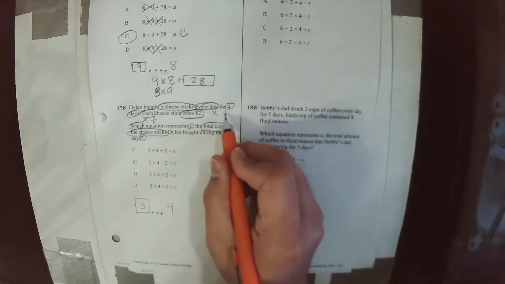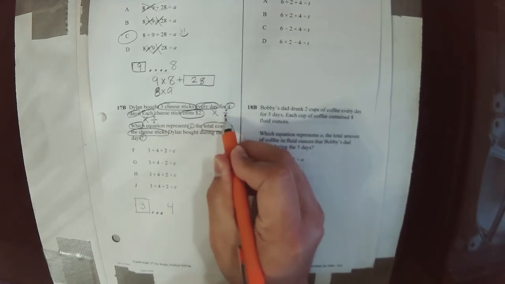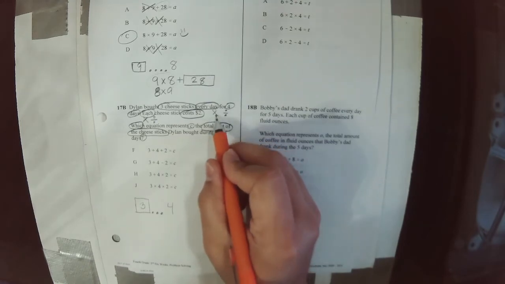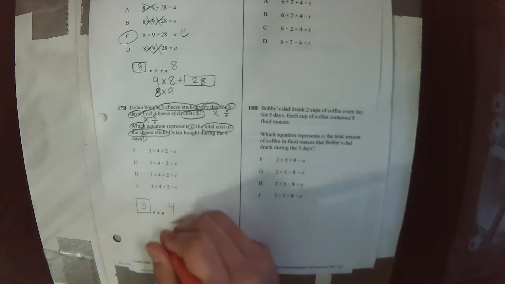So Violet, which one of my operations is going to help me make my numbers bigger? Multiply or divide? Multiply. So we'd have to multiply 3 times 4. That tells me how many cheese sticks he's buying. But they want to know about the cost, too. Every time he's buying a cheese stick, how much money was it?